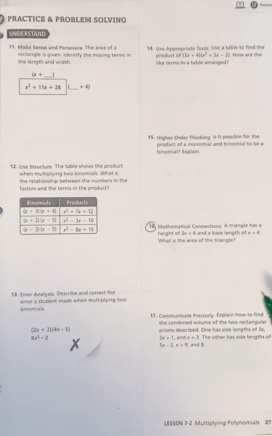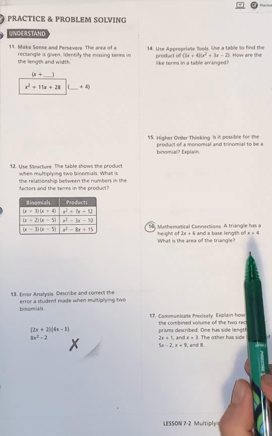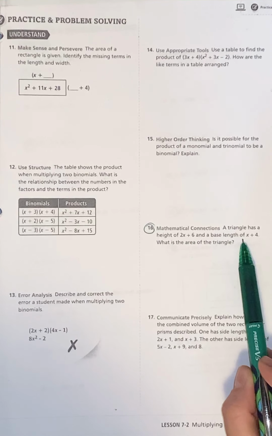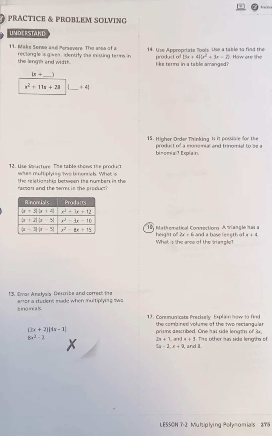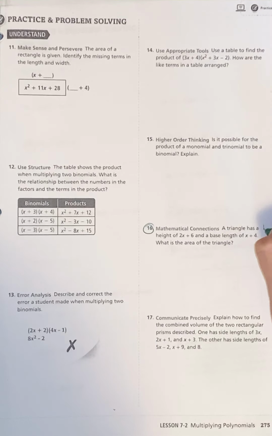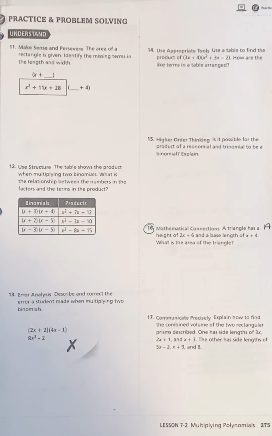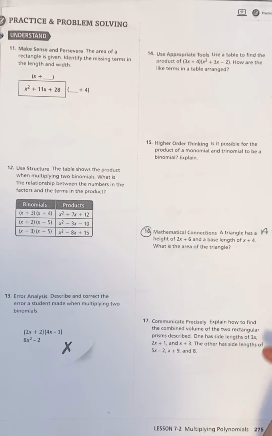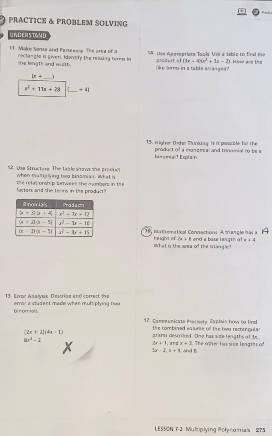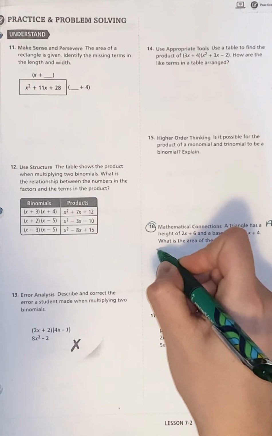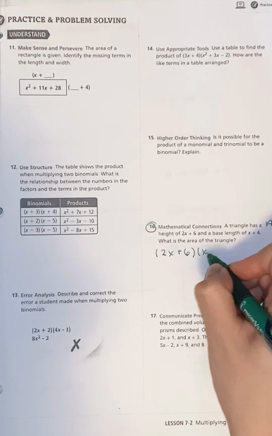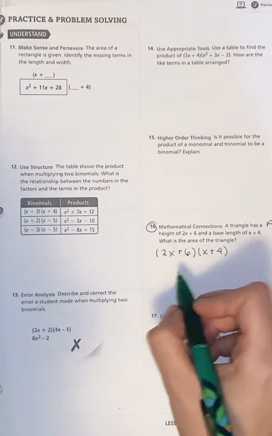So the only one you had to do on this page was 16, and so the triangle has a height of 2x plus 6 and a base length of x plus 4. We should know that the area formula for triangles is 1/2 base times height. So I'm going to do the base times the height and then multiply that all by 1/2 because I think that's easiest. So we have 2x plus 6 multiplied by x plus 4.